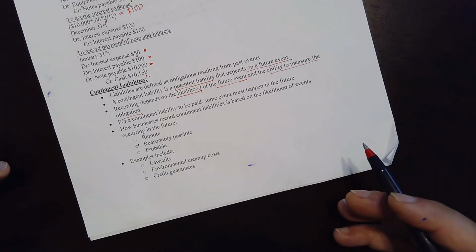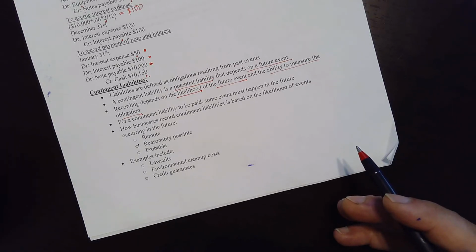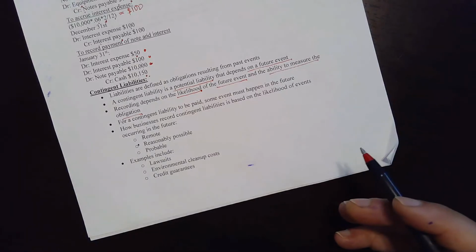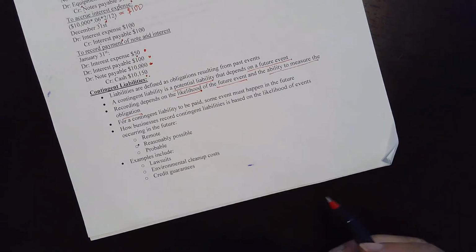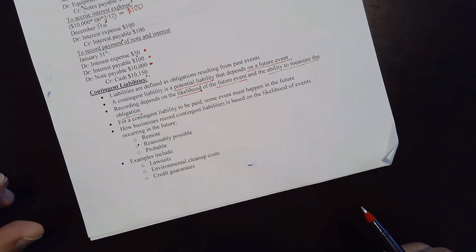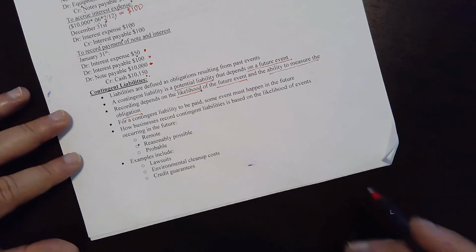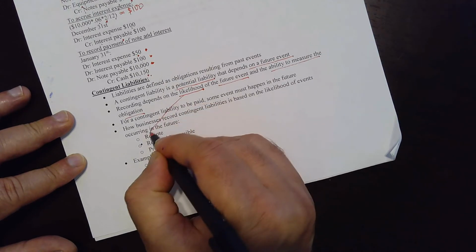For example, you are doing a business and the EPA fined you for polluting the water, say the lake that is adjacent to your business, and the fine is $100,000. You receive the fine from the EPA and you discuss with your lawyer and accountants what the business needs to do. The lawyer tells you there is a 20% chance that you have to pay the fine. If there is a 20% chance, we call the likelihood remote.